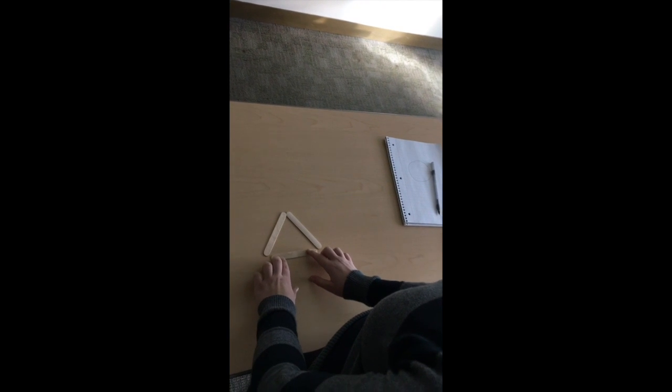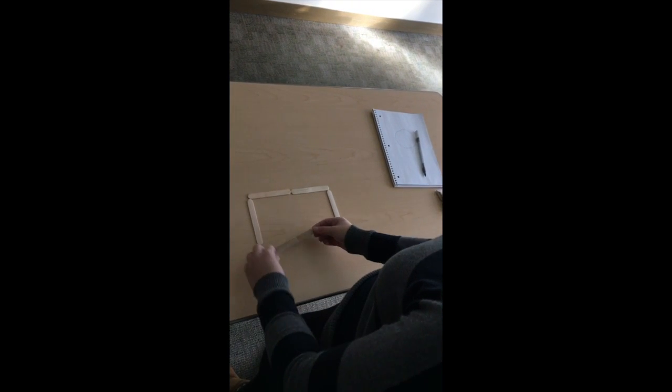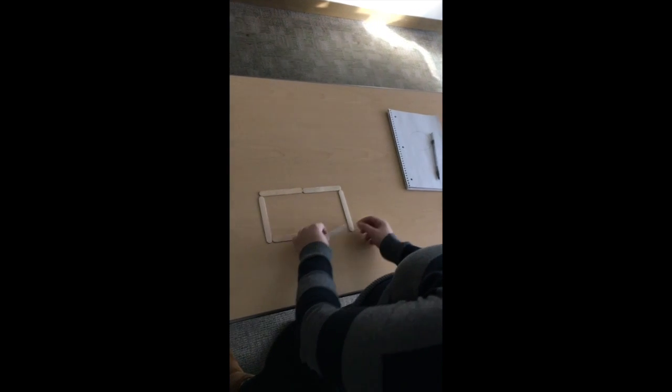Next we're going to do the triangle, which has 3 sides and 3 corners. Next we'll do a rectangle. This will have 4 sides and 4 corners, just like the square, except these sides will be longer and not all equal.